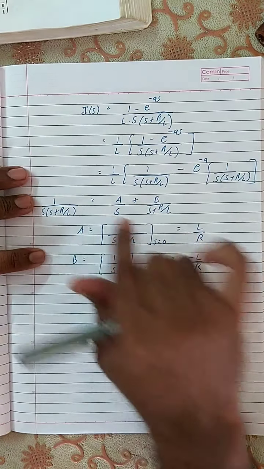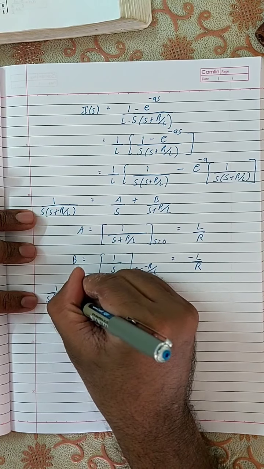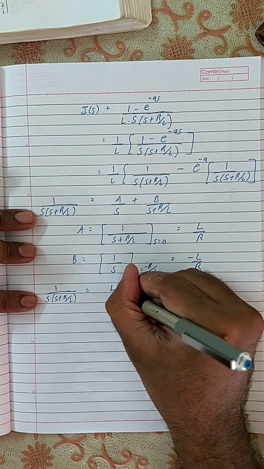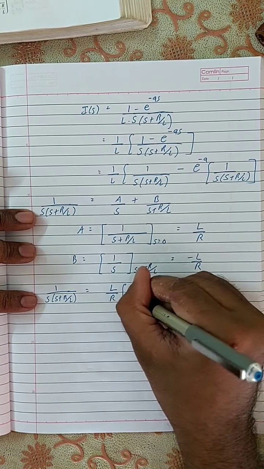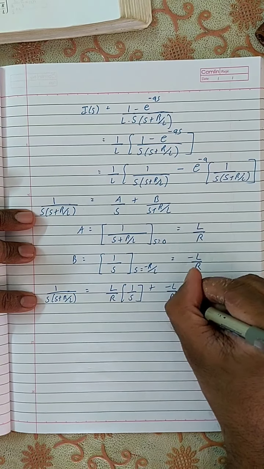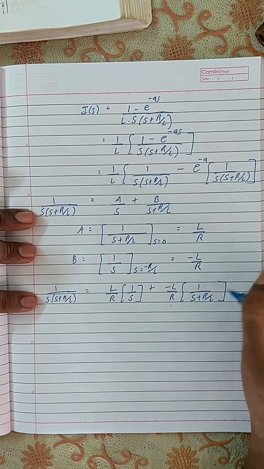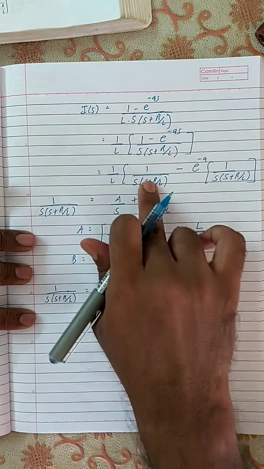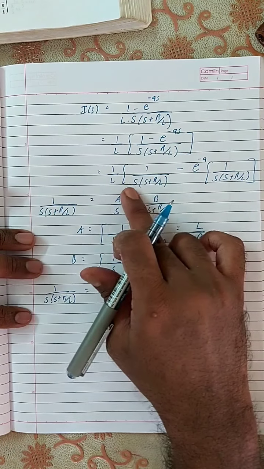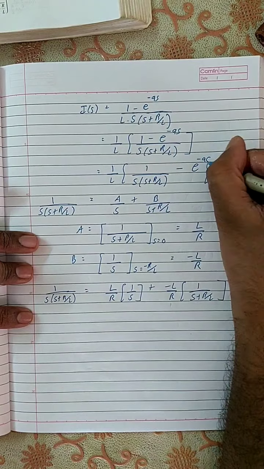Okay, so in that case I can say that 1 by s into s plus r by L is equal to L by r into 1 by s plus minus L by r into 1 by s plus r by L. So in that case I can now find the inverse. So before finding the inverse, let me just write this whole thing what I just said over here.